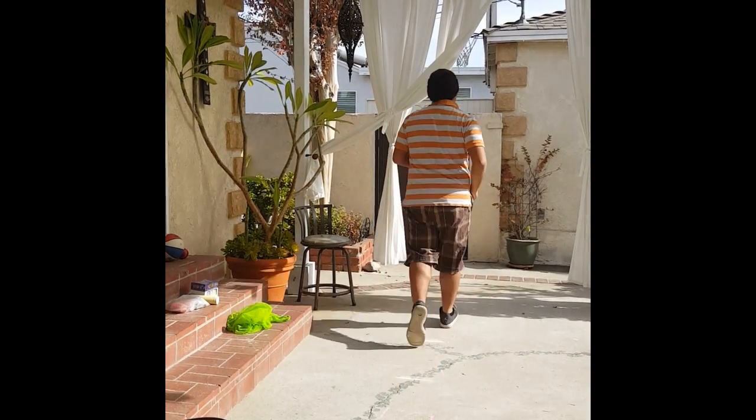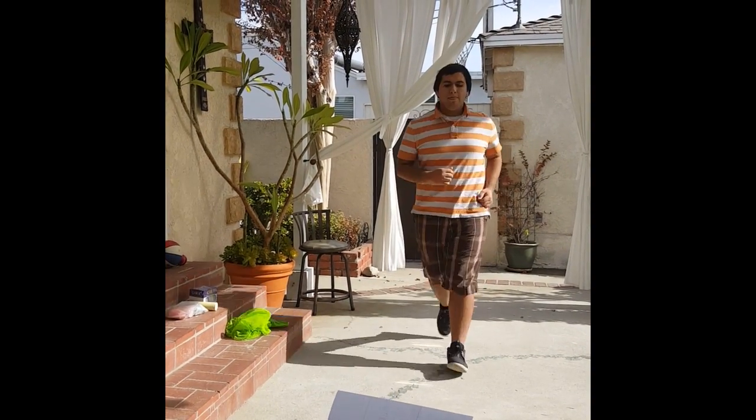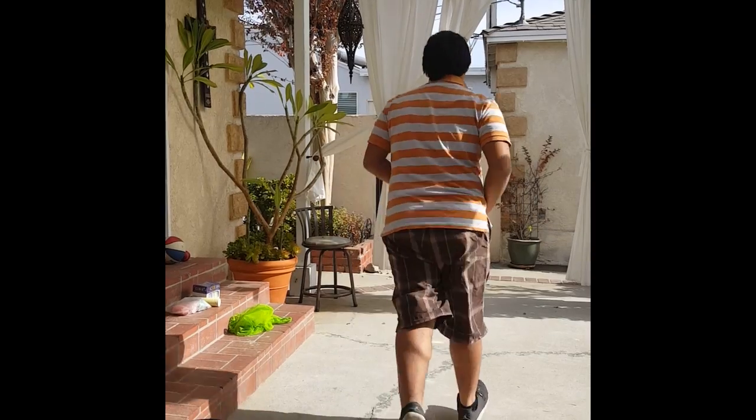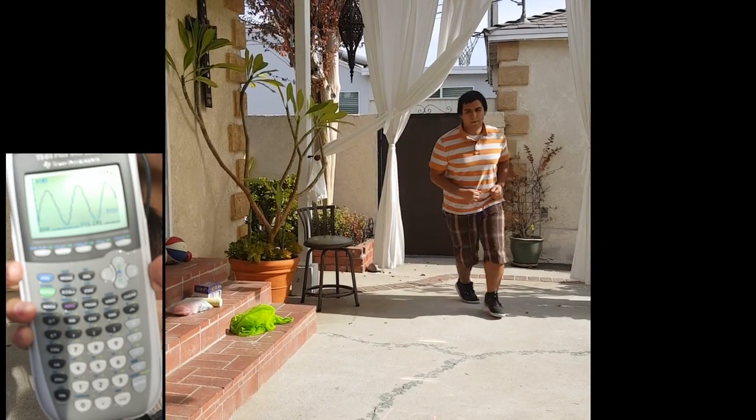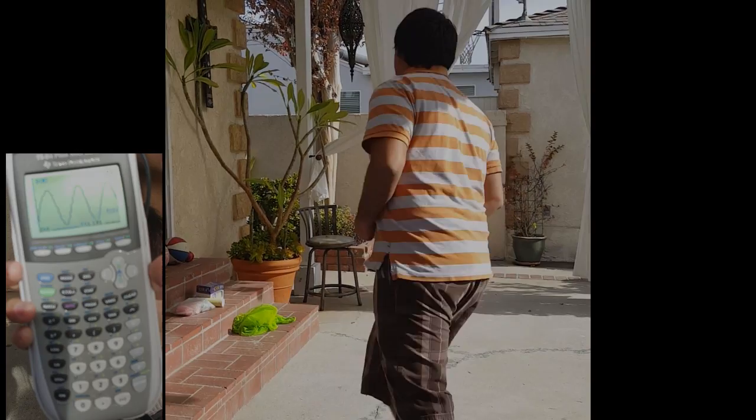In the graph of Mark running, a cosine graph was formed. The result was different because he began closer to the motion detector compared to the others.